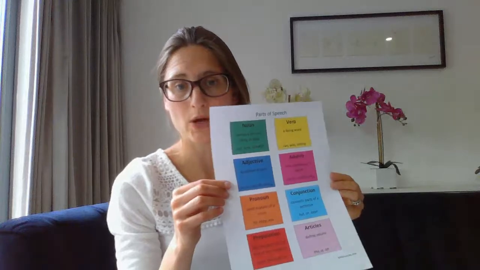Now here with the noun, I have put on Showbie our parts of speech. It's in our classroom, it's in our English books as well. And it's just a reminder of what all of our parts of speech are. So obviously a noun is a thing, a place, a person. I can hear Freya saying it now because you are a resident parts of speech expert.